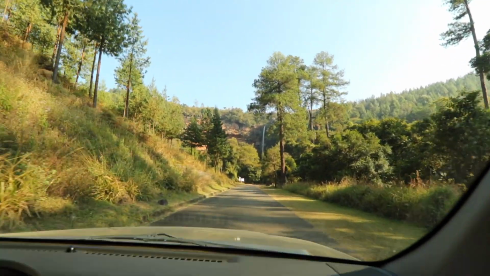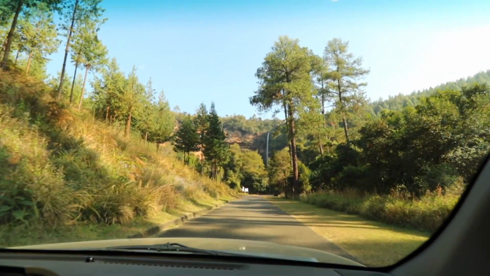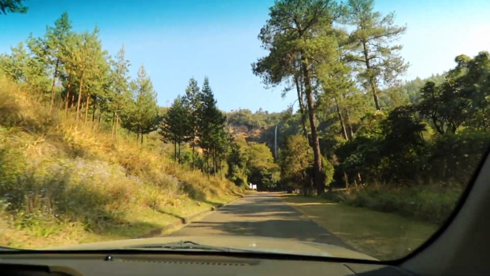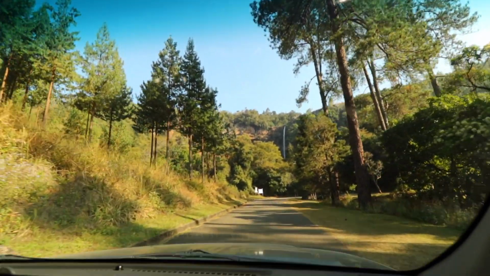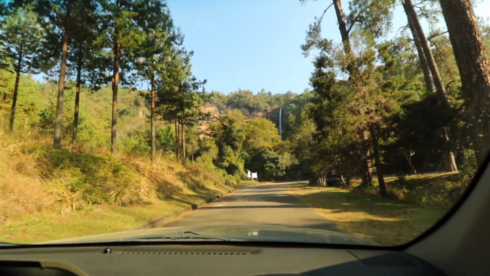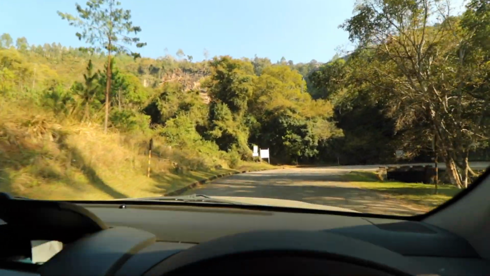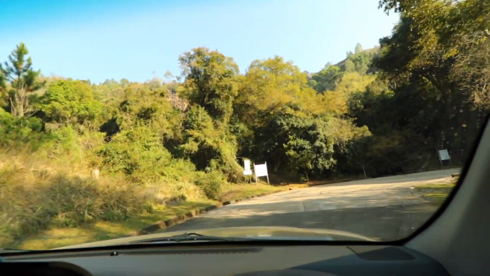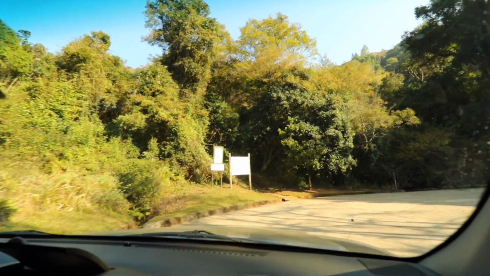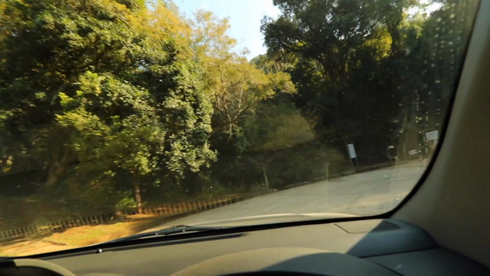Here the falls is in all its glory, absolutely spectacular. It's about a 60-70 meter drop. Oh, this is a beautiful lake.